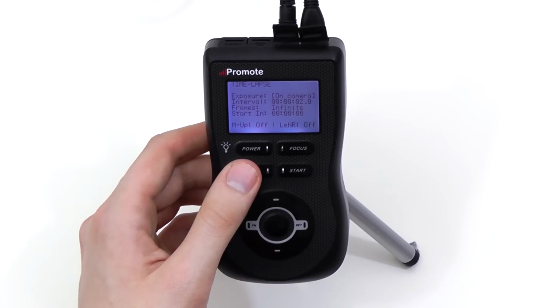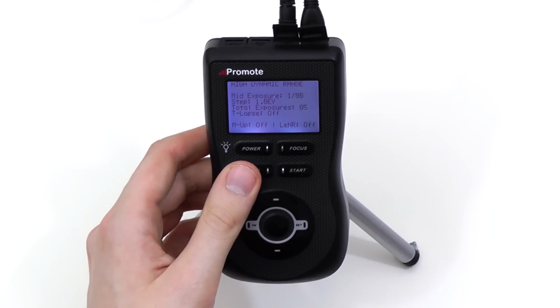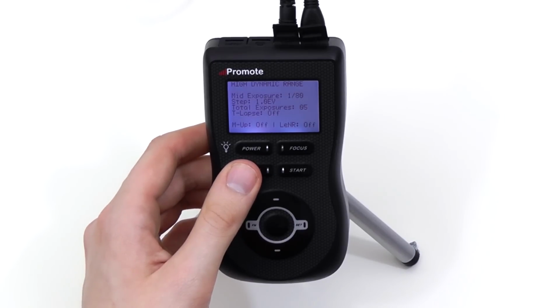Now switch to High Dynamic Range mode by pressing the Mode button. Set the HDR settings as you would for a single HDR bracketing sequence. Note that the remote control will take multiple HDR bracketed sequences according to the number of frames specified in the time-lapse mode screen. The total number of images taken by the time-lapse HDR technique will be frames of time-lapse multiplied by frames of high dynamic range mode.